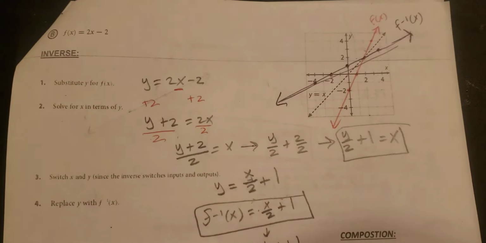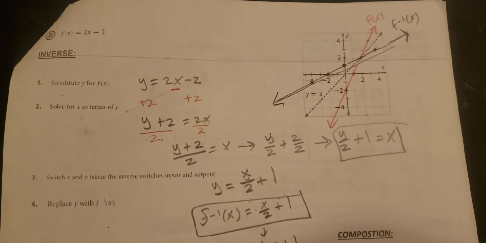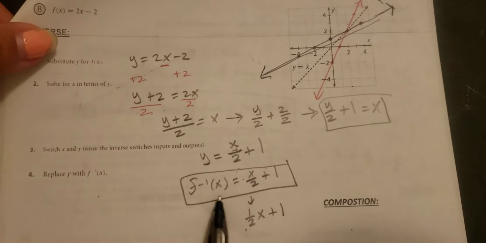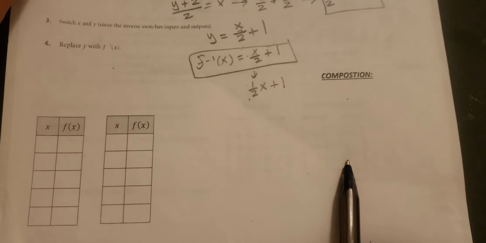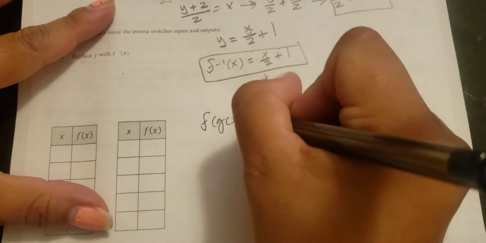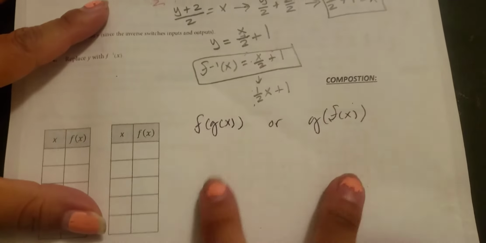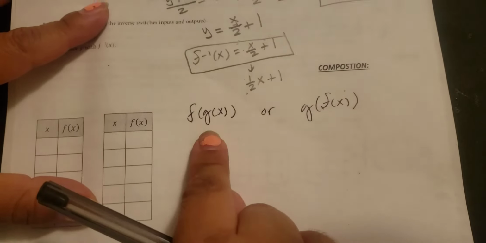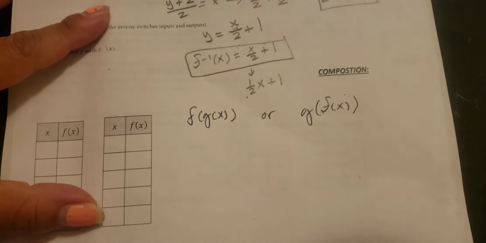Okay, so the next one that I'm going to do with you is our second example, B, and that was on the next page. So here's my f of x, and here's my inverse, f inverse of x, okay? So remember what I said, choose a composition, okay? Either choose f of g of x or g of f of x. You do not have to do both. You just choose, okay? So I'll tell you what, I'm going to do this one, and then I'm going to have you guys practice and do this one, okay? All right, so let's get started.